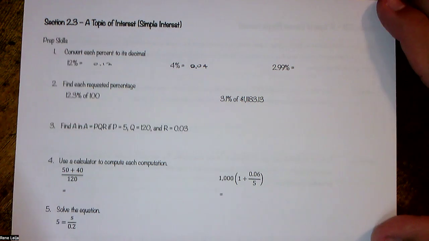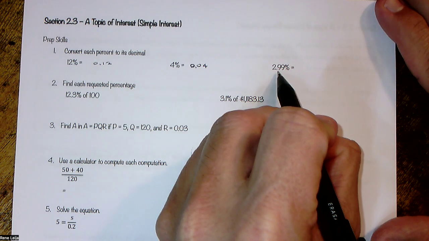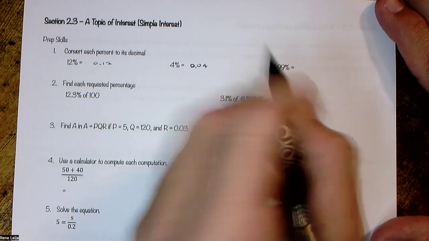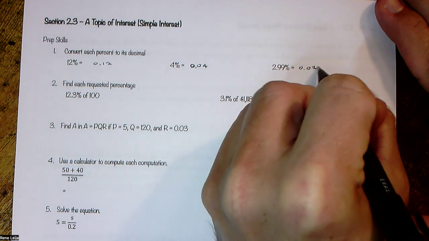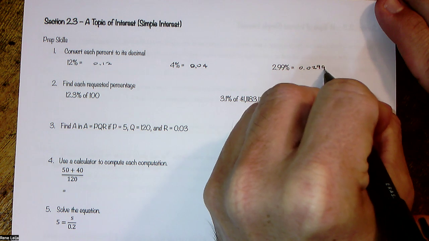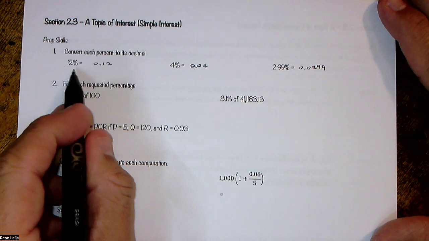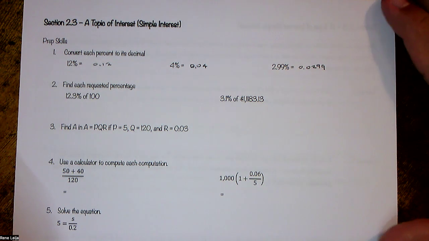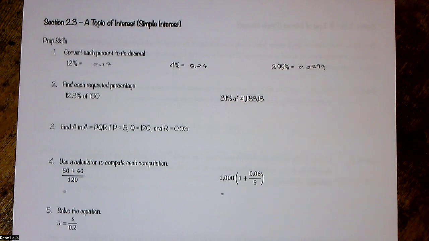And then 2.99%. Well, after we drop the percent, here's our decimal. So two places to the left, 1, 2, 0.0299. And on all of these, you can check by moving your decimal two places to the right to make sure that you land back where you started. Okay. All right. Now for number two, it says find each percentage requested.